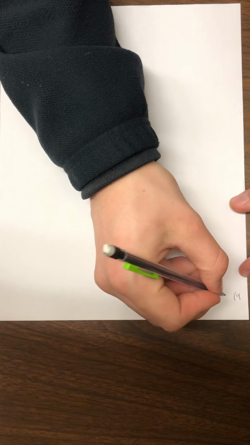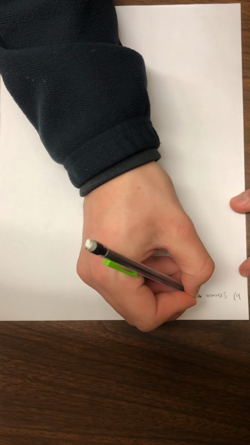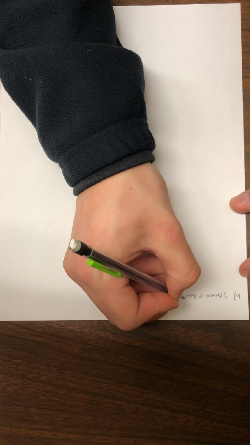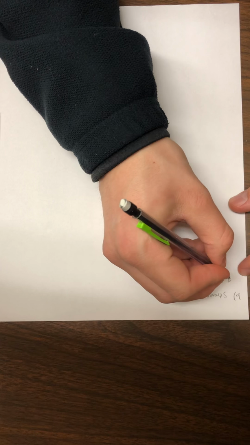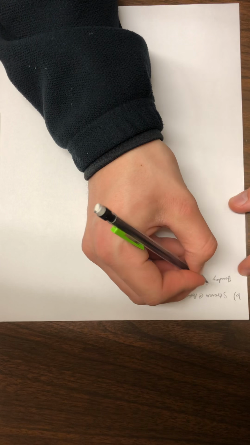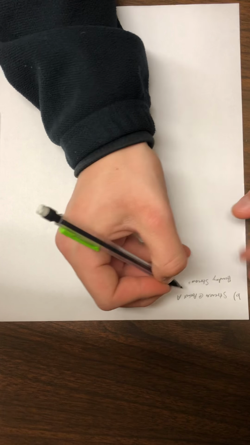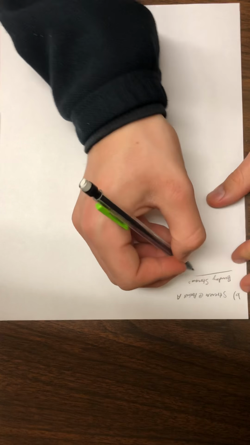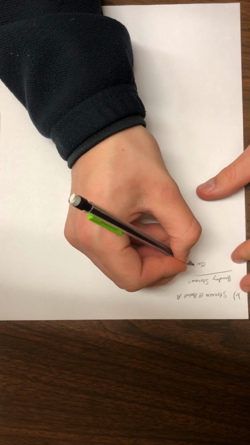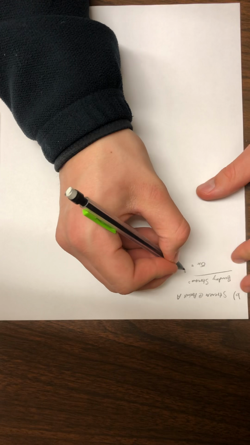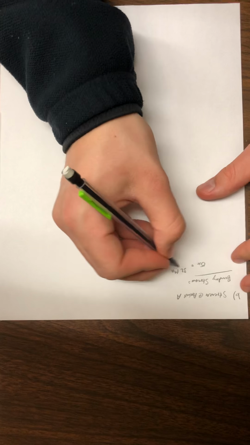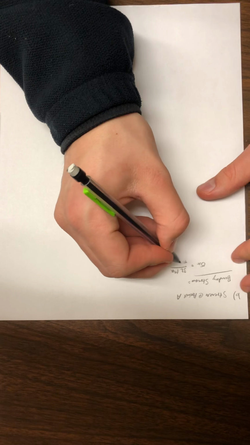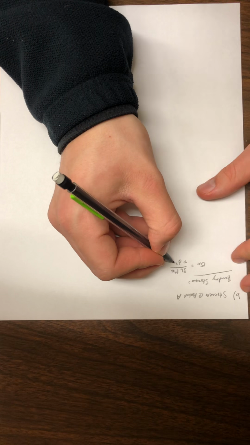So for us to do this, we're looking for the stresses at point A. To start off, we'll look at the bending stress. And with the bending stress, we find the equation to be 32 times the reacting moment, divided by pi d cubed.